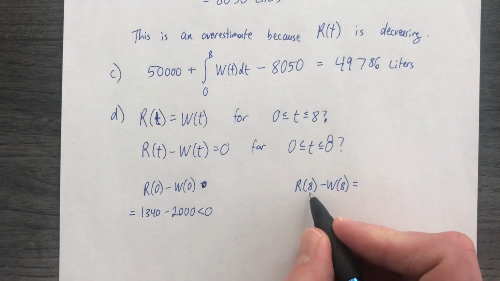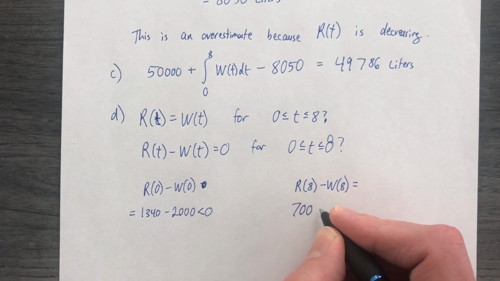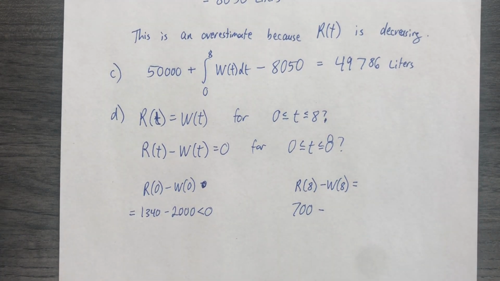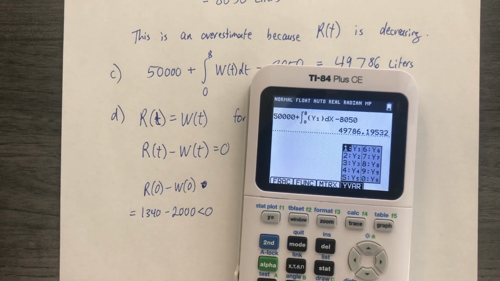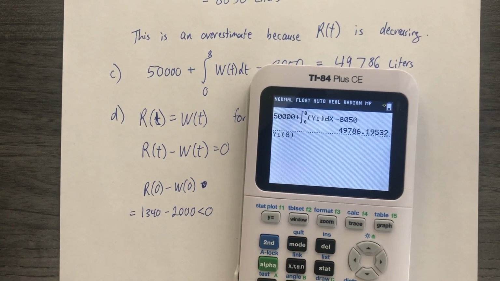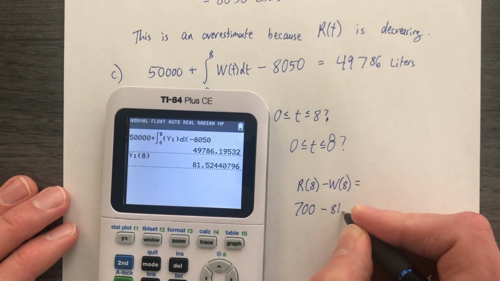All right. R of 8 minus W of 8. Well, R of 8, I'm looking at the table, is 700. And W of 8, I don't know what it is, but I have the function in there. So alpha trace y1 of 8. And that gives me 81. All right, 81 and some change.